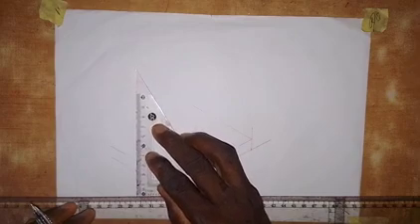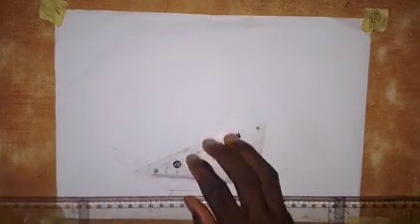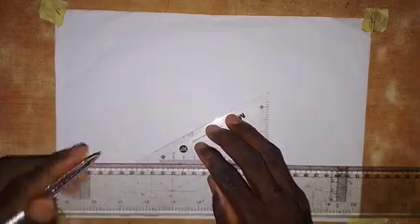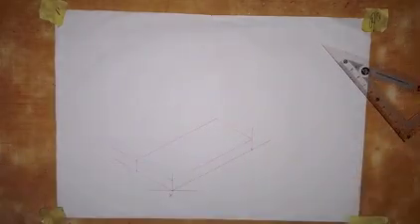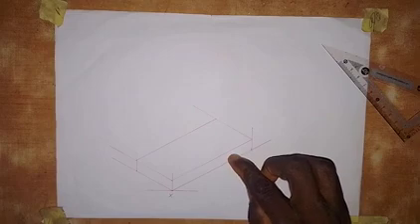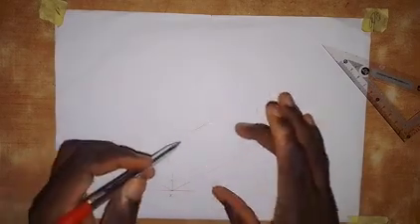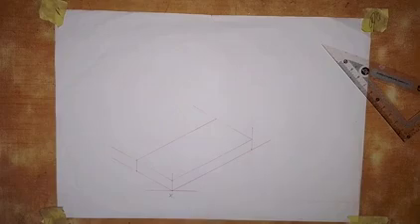Okay, so at this point I will draw a vertical line. Then I will transfer this point to this end, so it goes like this. Alright, so this is the rectangle that we see in the front elevation, and this is the surface that we have on the plan where we are going to mount some other parts.